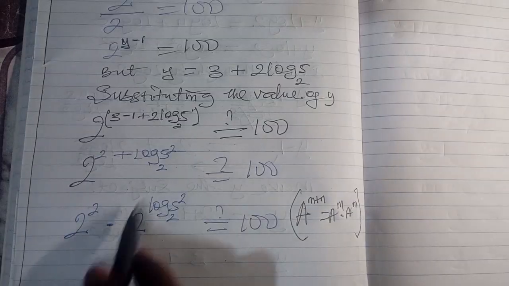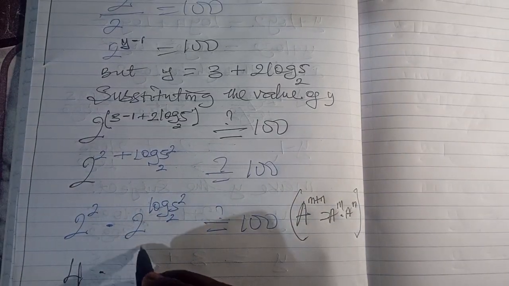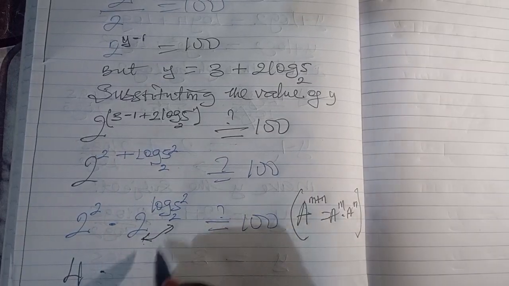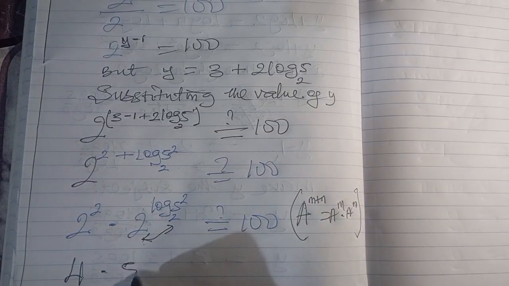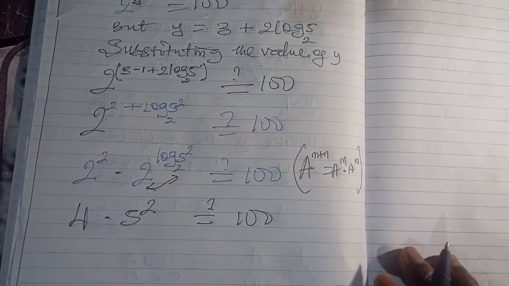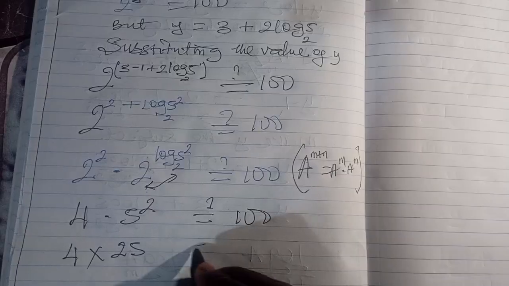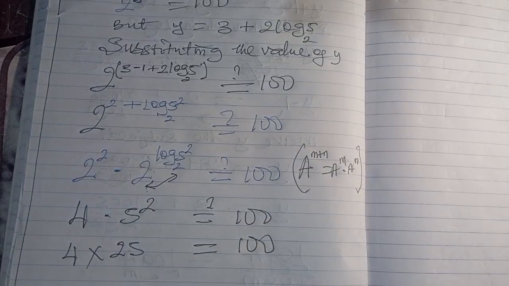That is what I have applied here. So 2 raised to power 2 is 4, multiplied by, from inverse logarithm, 5 raised to power 2. So you have 4 multiplied by 25 is equal to 100.